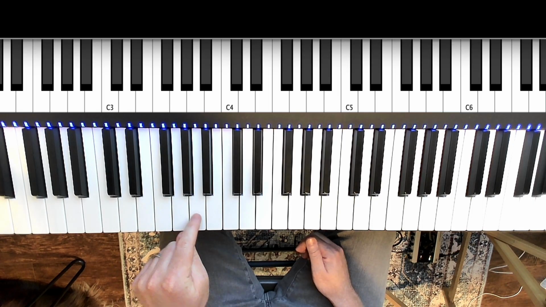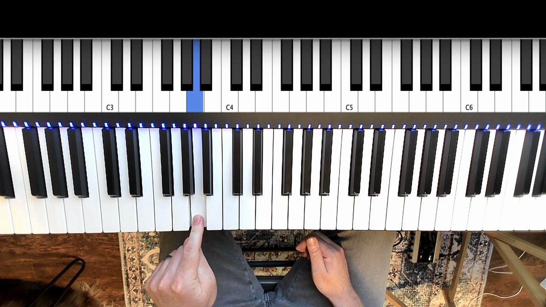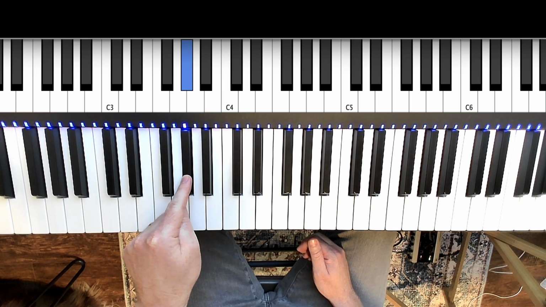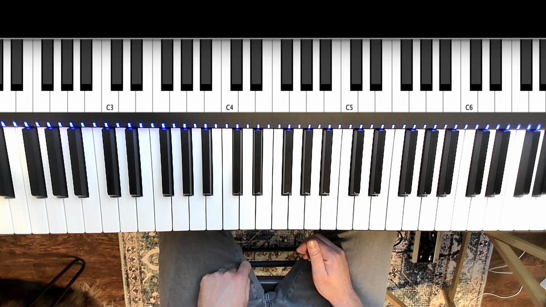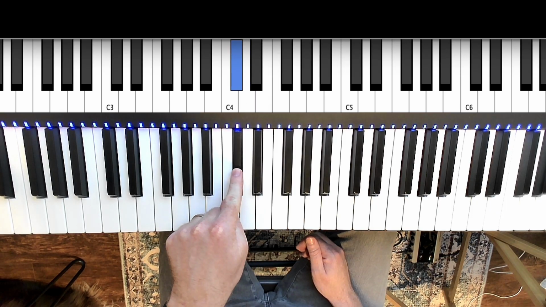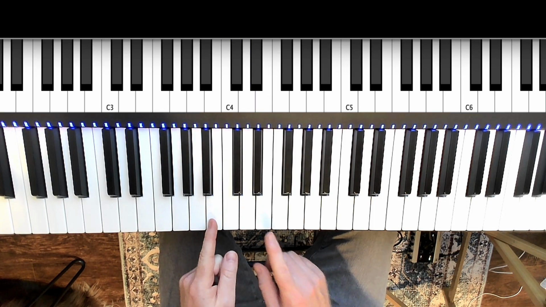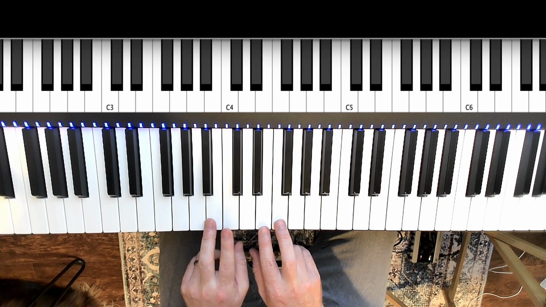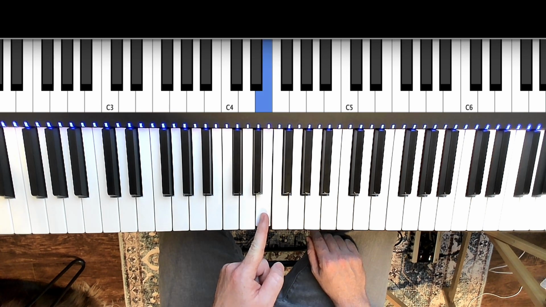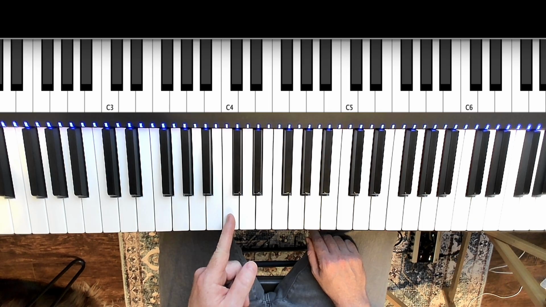So if we were here on A, flat would be here. Or D flat, the next available key is here. And just like the sharps where it can be confusing between the two white keys, so F flat would be here. And C flat is here, C flat.